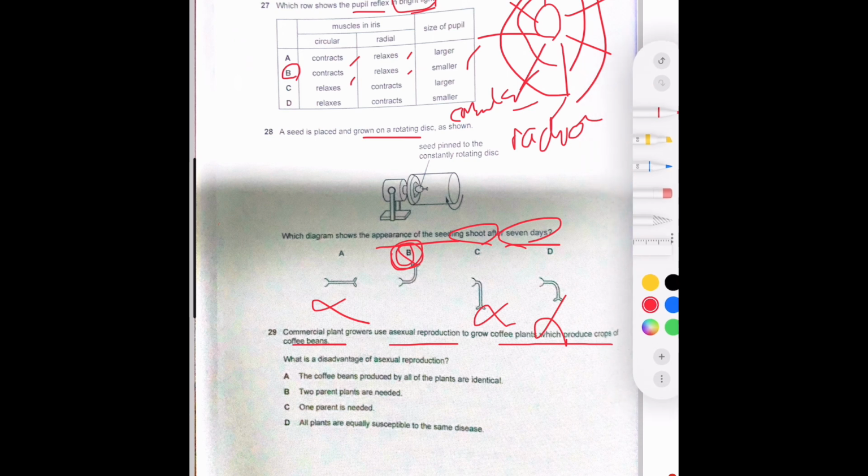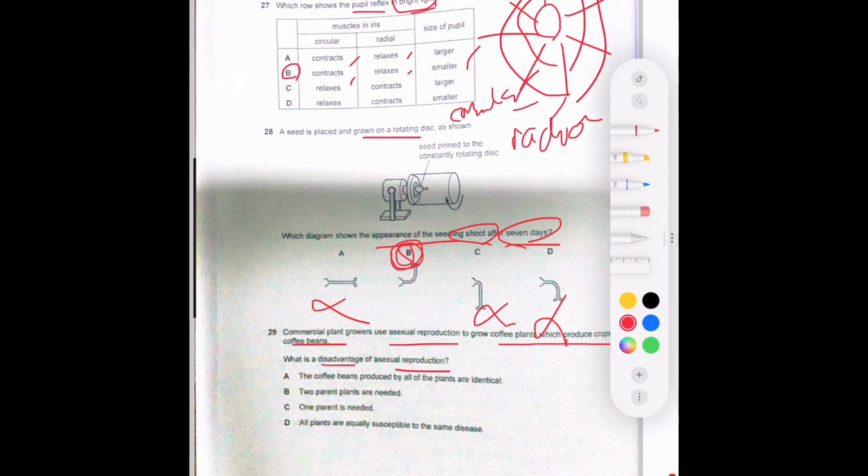Okay, they use asexual reproduction to produce coffee plants which produce coffee beans. What is the disadvantage? Well, the disadvantage is that all of the plants are equally susceptible to the same disease because they are all genetically identical. So the reasonable answer is D.